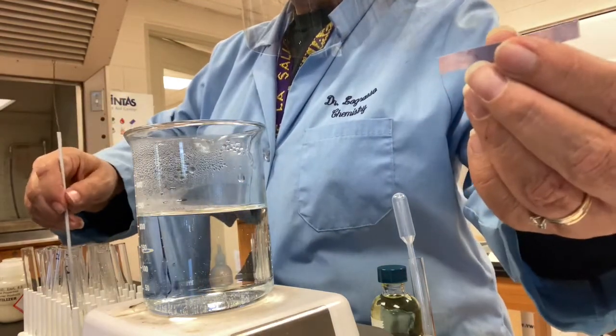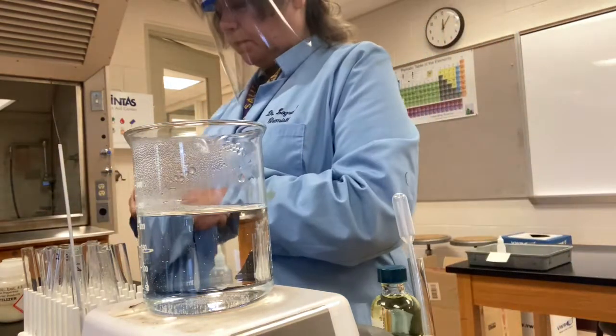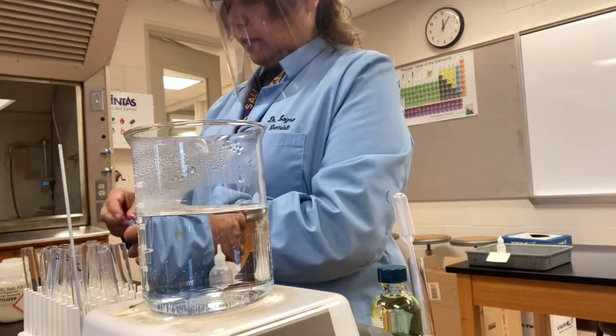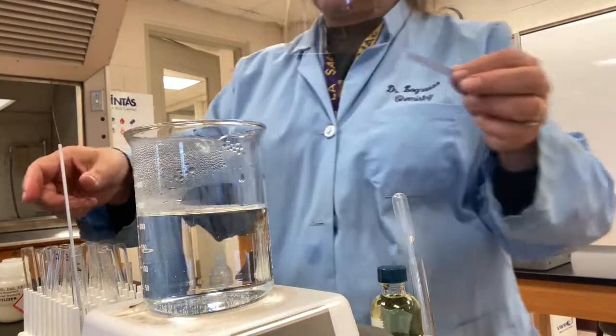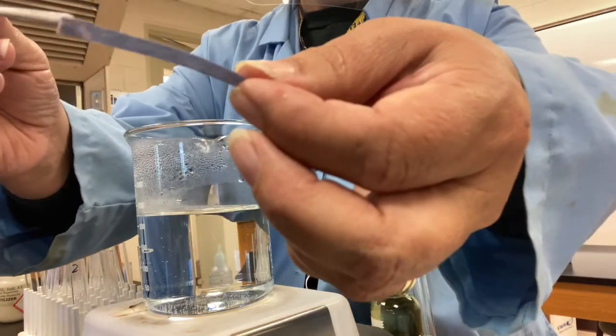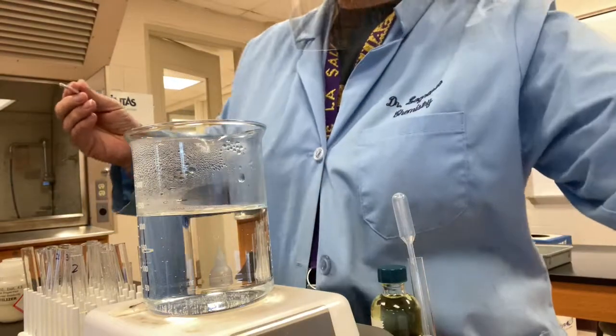We'll turn it over to the other end. Oh, I'll get a fresh one because that one's getting a little acid from the nitric on it. It's making it turn red. I don't want to do that. I want to make sure it's the solution I'm testing. There. See? Now it's turned red, so that's enough nitric for that one.